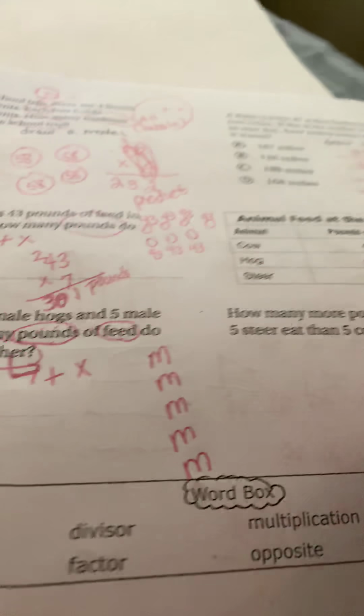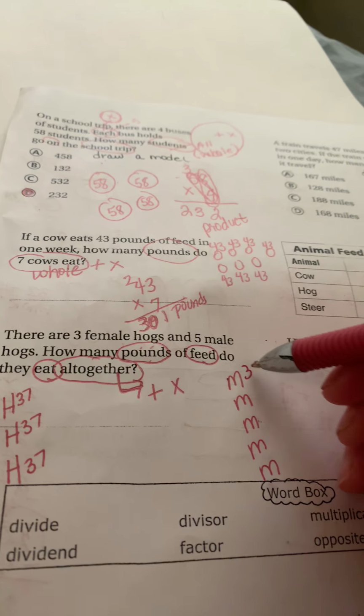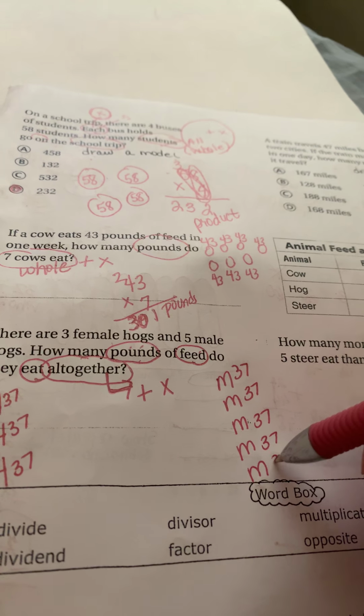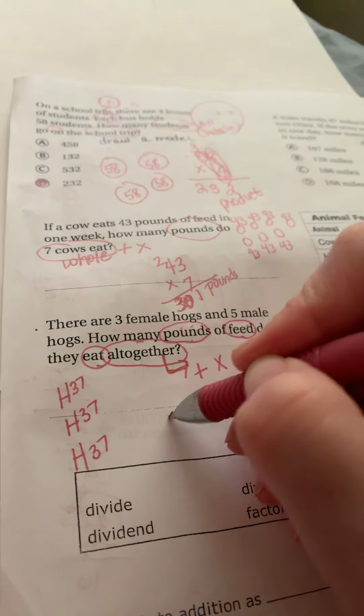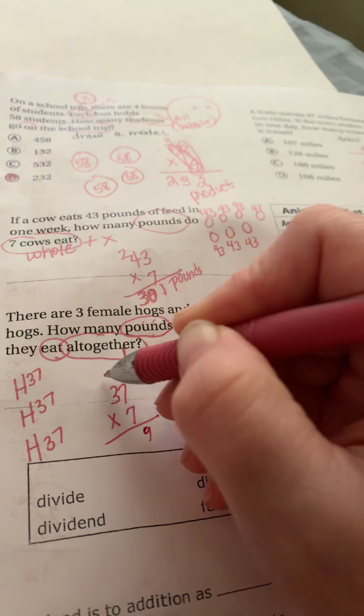The chart doesn't say female or male, it just says hog. So if you're a female hog or a male hog, how much are you eating each week? 37 pounds. How many times are we writing that? 7. So what do we do? That's right, multiply. We have 7 groups of 37.